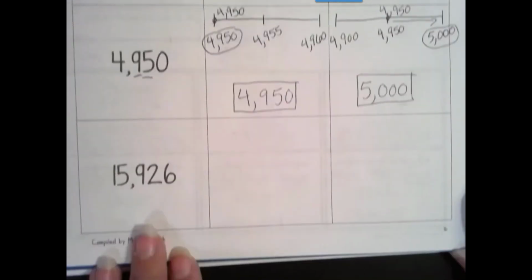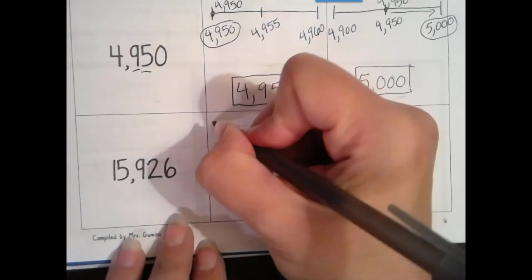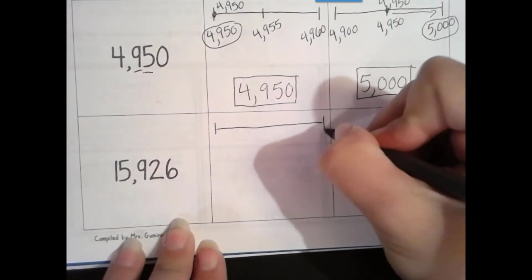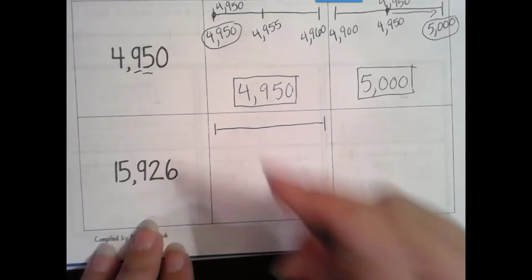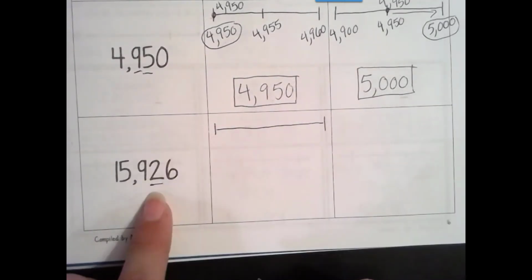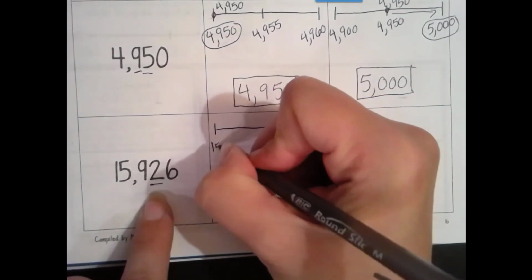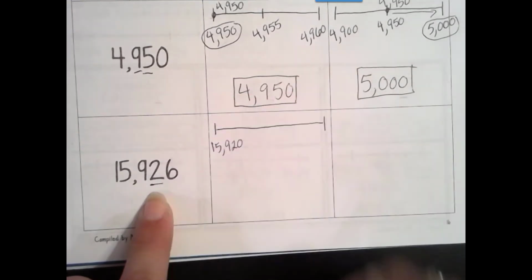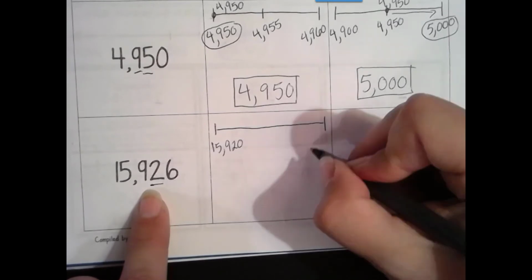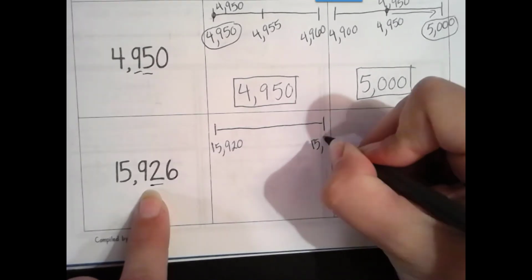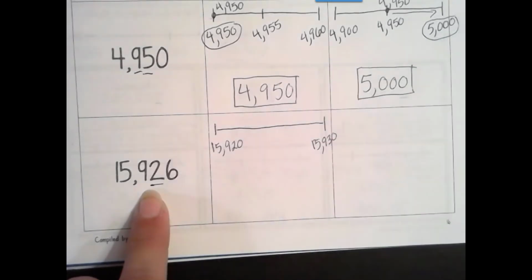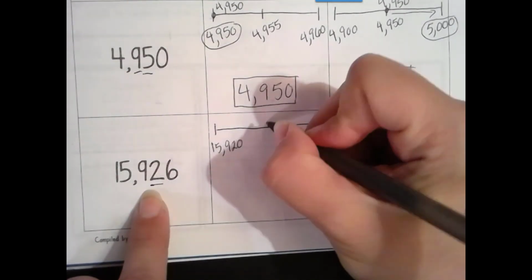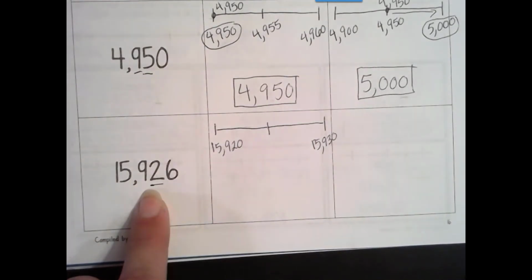Okay, our last two. Put down our number line. We look at the tens place first. So we have 15,920. And then the next round number with the tens place would be 15,930. And our halfway point, our midpoint, that benchmark number, well, half of 10 is 5.